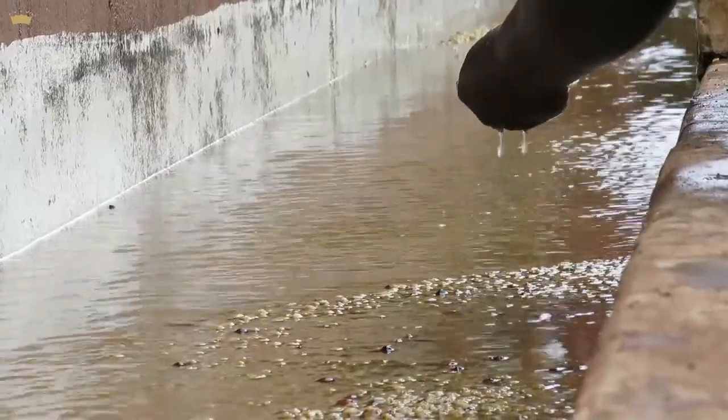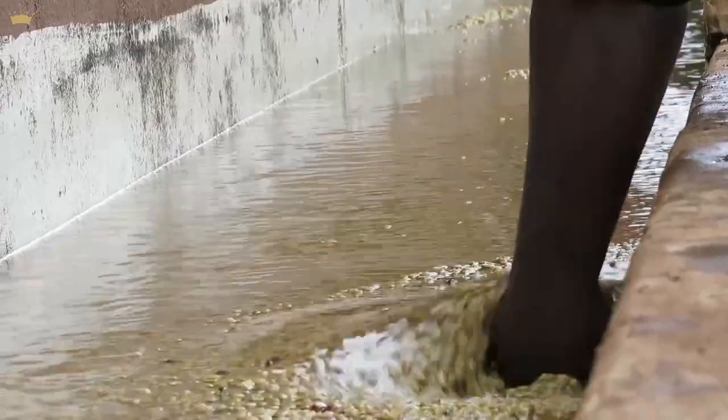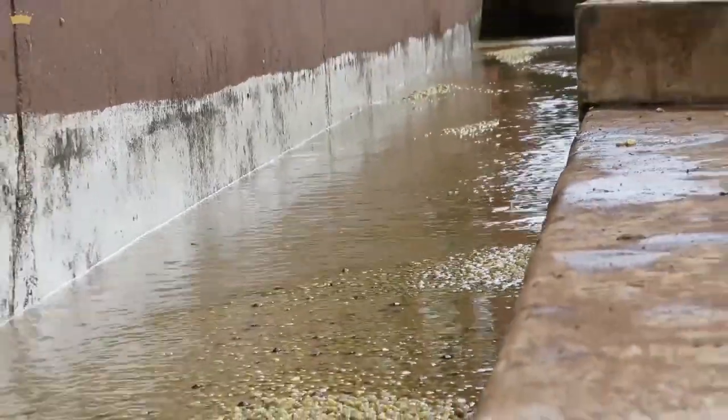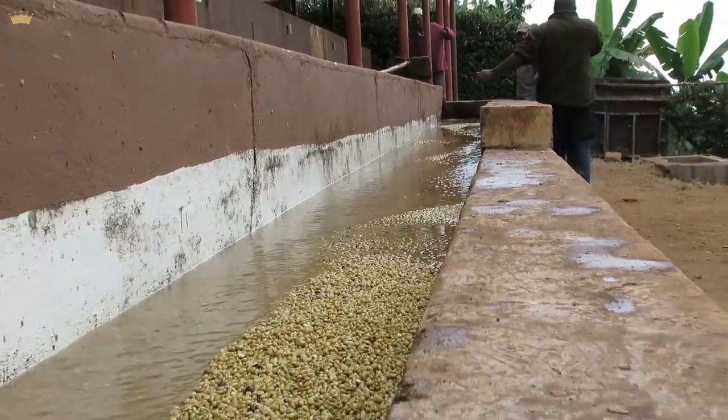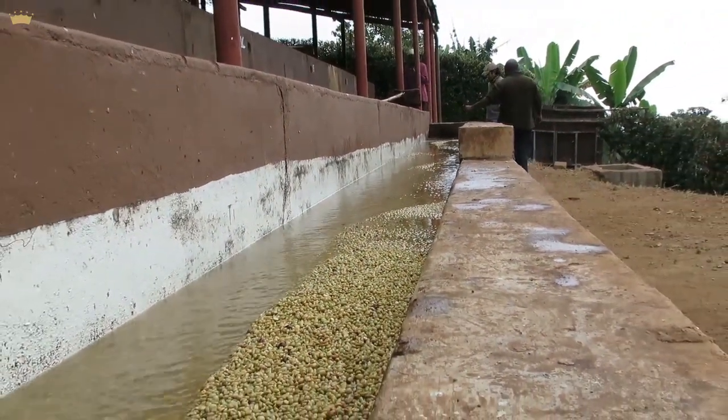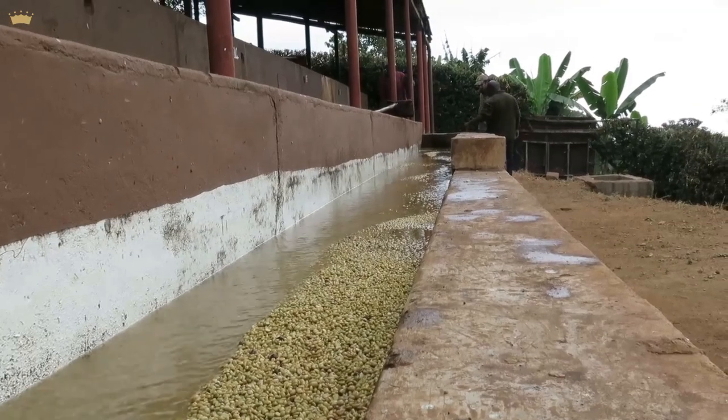What we're left with is our high-density coffees back up at the top of the channels, which must be pushed along with a fair amount of effort. You can also see clearly this takes a significant quantity of water to produce.